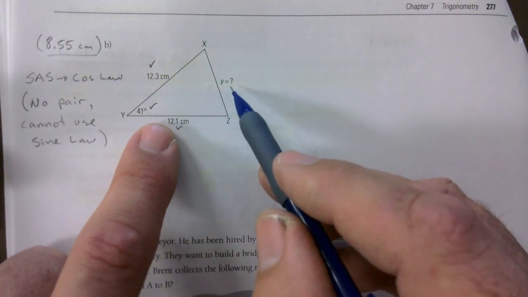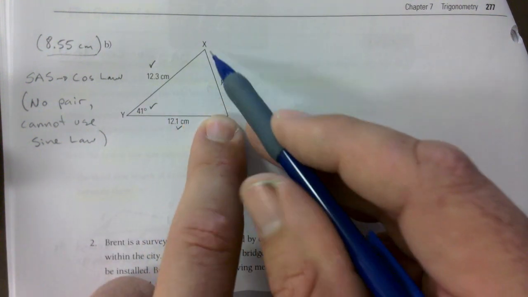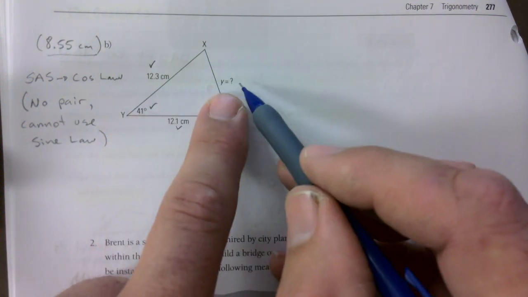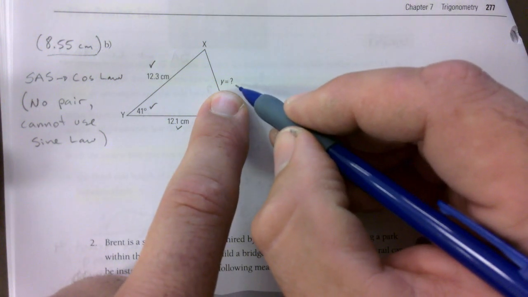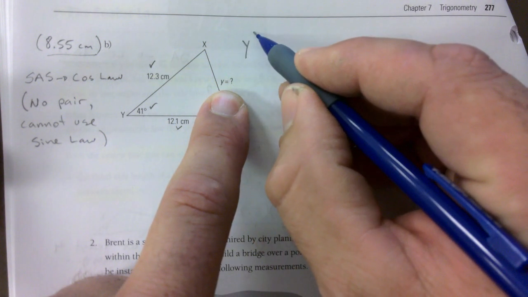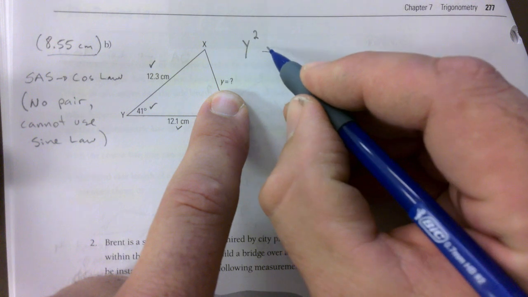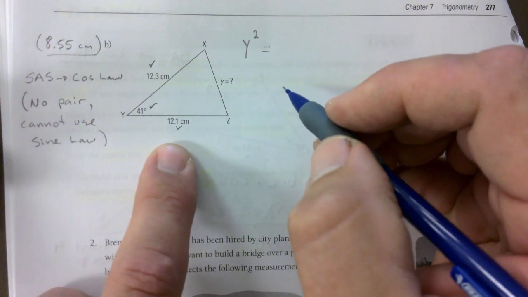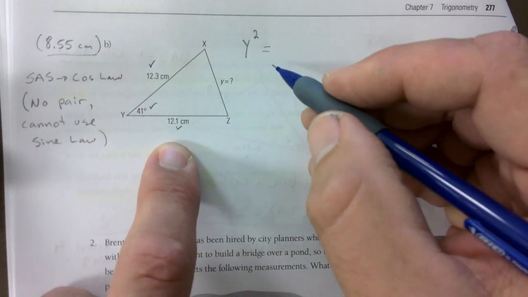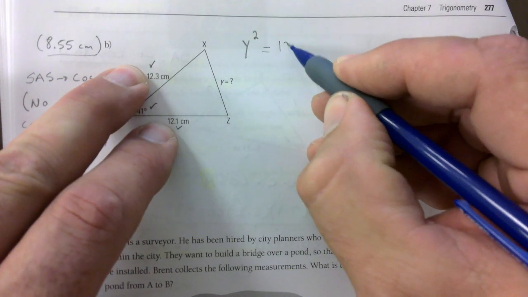So let's start this. If you want to find this side, it's the only side you need to find. You start with it: y squared is equal to the other two sides squared and added.